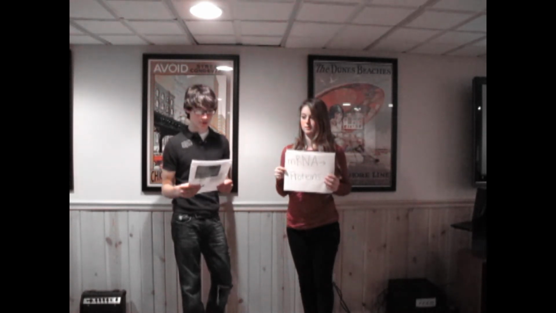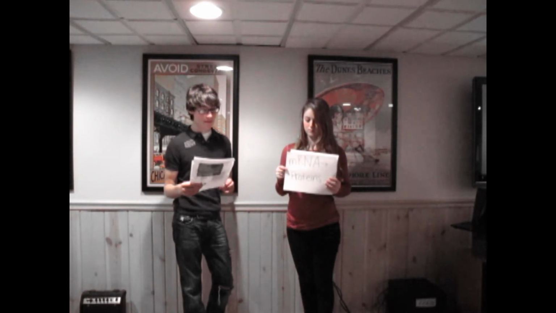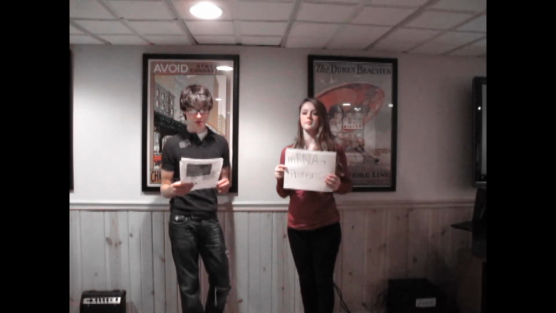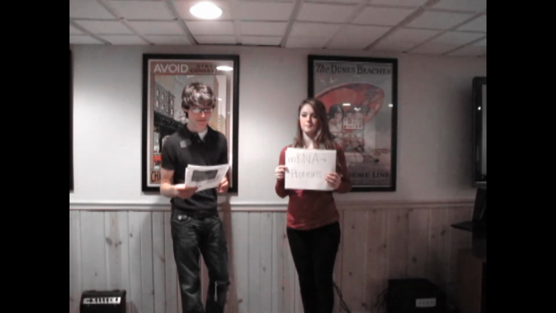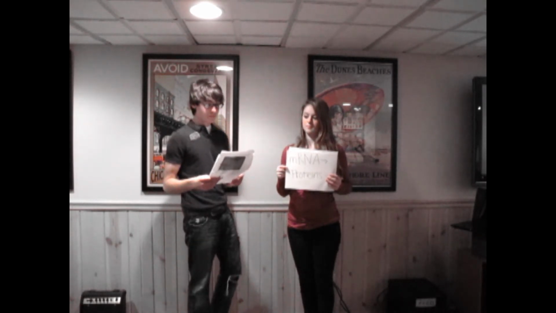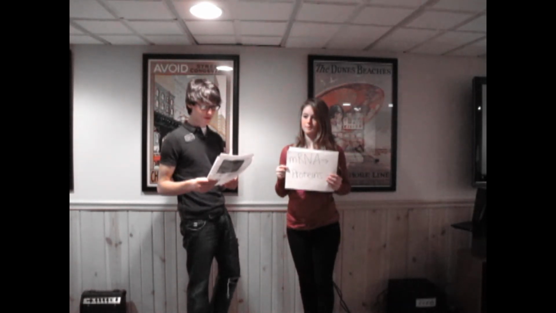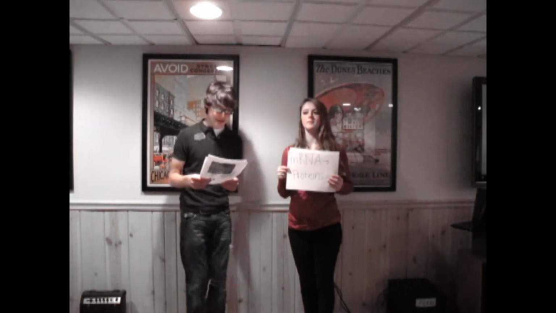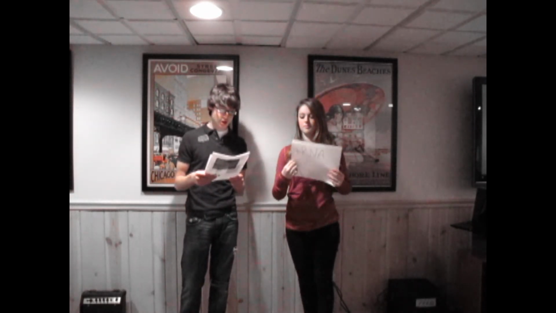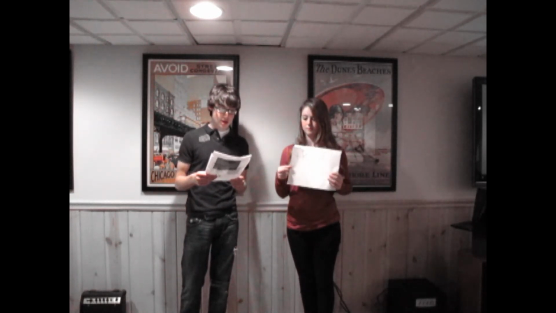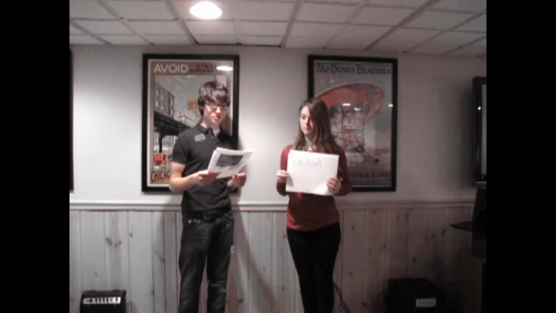Next, we have translation. It's the process of translating the mRNA into proteins. Proteins are chains of amino acids, and there are only 20 different amino acids. mRNA is the first ingredient for translation, and tRNA acts as a molecular interpreter. It carries amino acids, and it matches the amino acids with codons using anticodons.